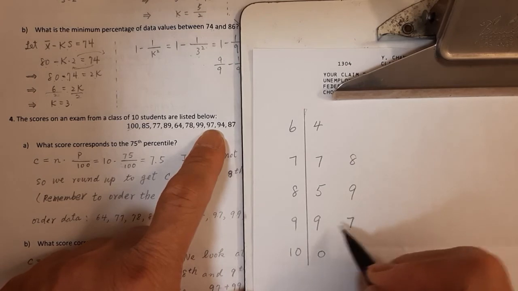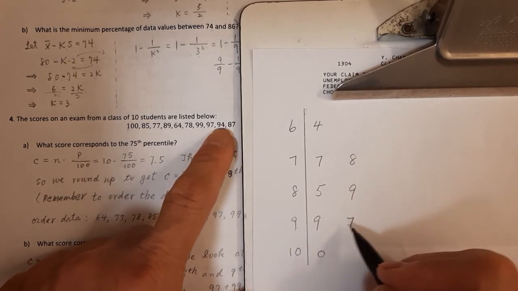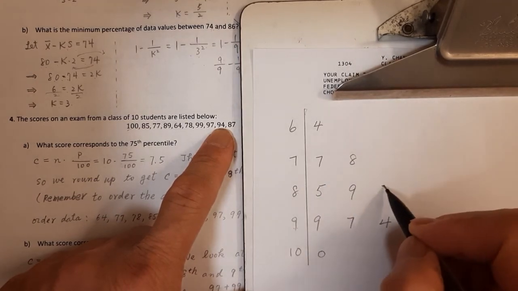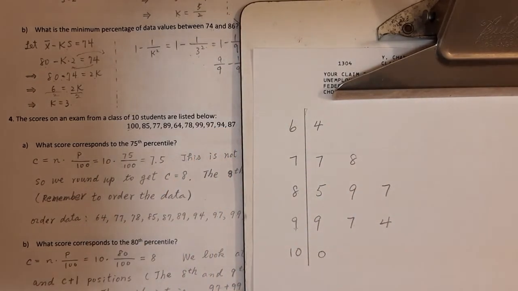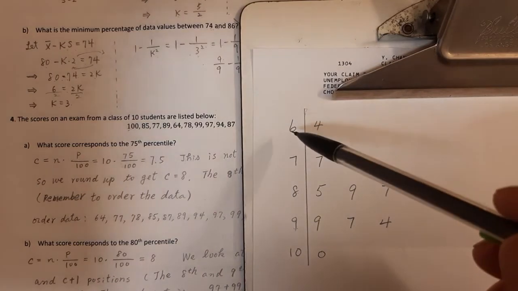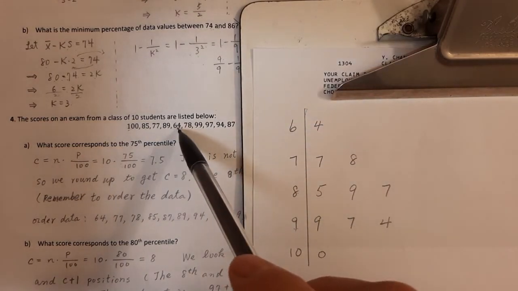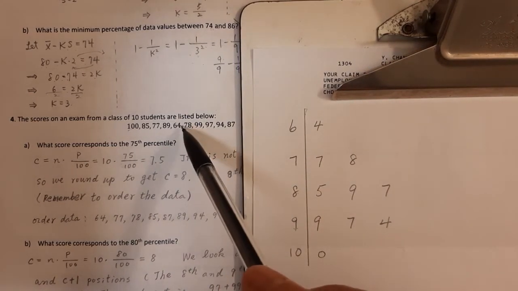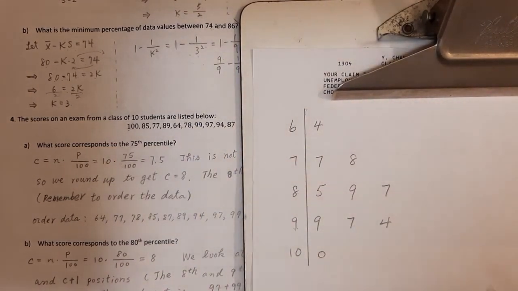97, 94, 87. And this is the stem. From the tens digits, those are the leaves from the ones digits. Then put them in order.